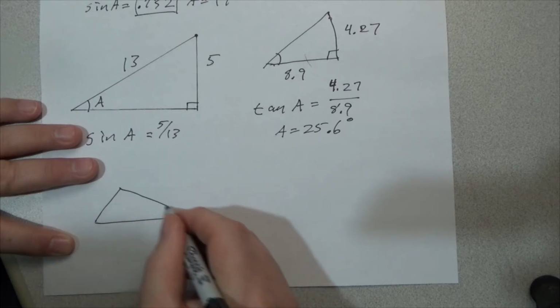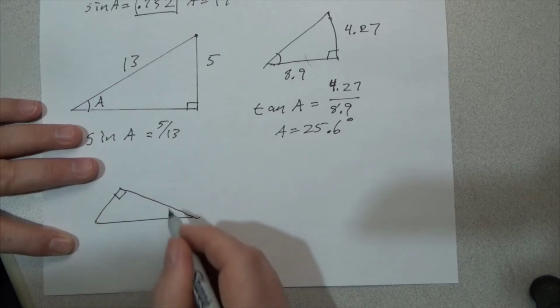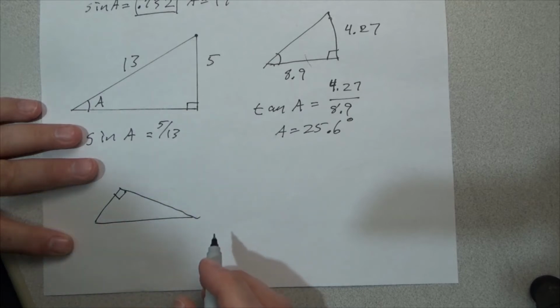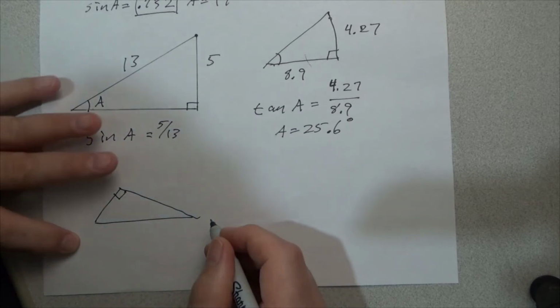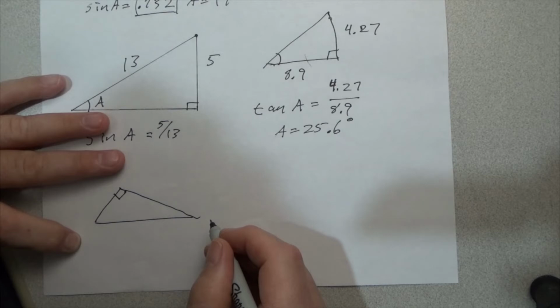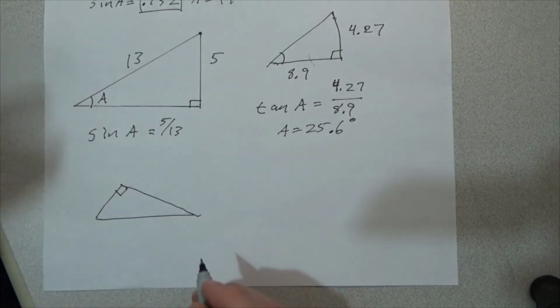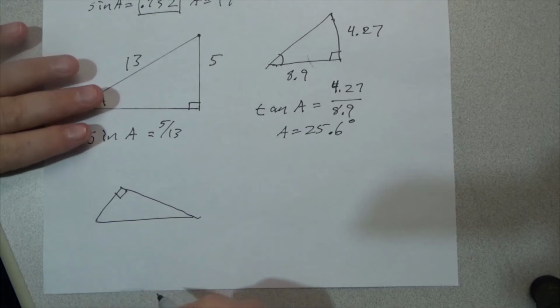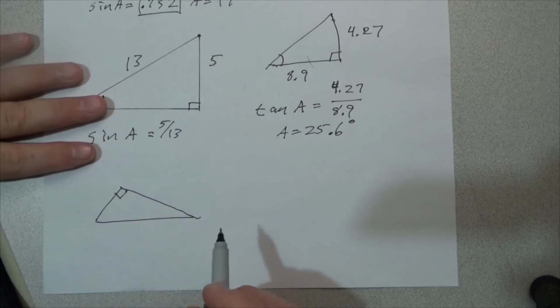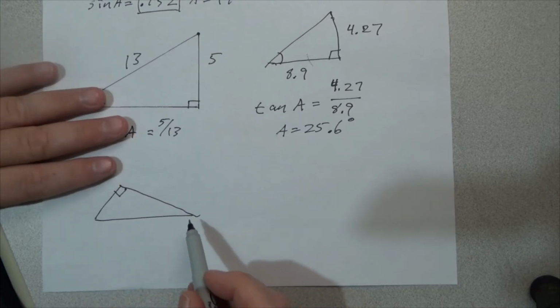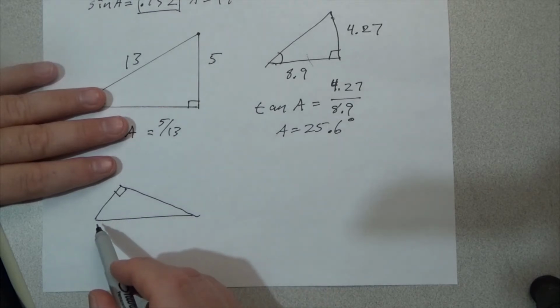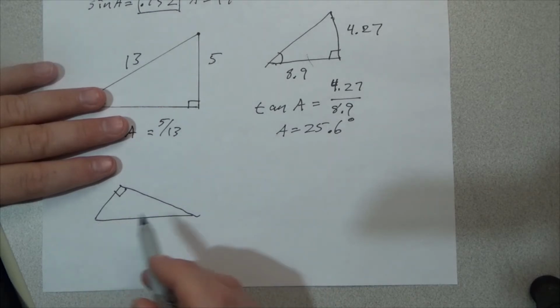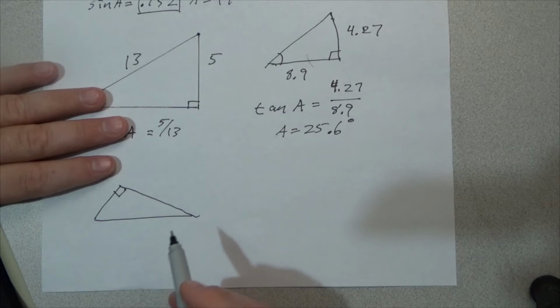Try to make this right. There's my 90. And we are looking for, it doesn't matter here, all we're looking for is this angle and that angle. And it does not matter which one we find first, because remember, this angle and this angle are complementary. So if I find one, I take that and subtract it from 90 to find the other.